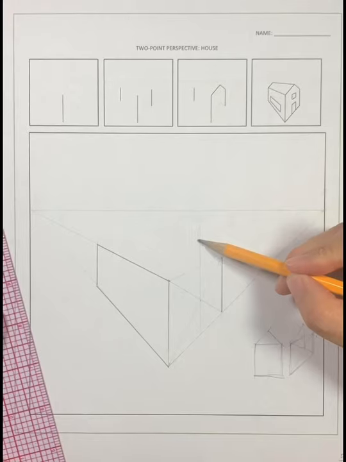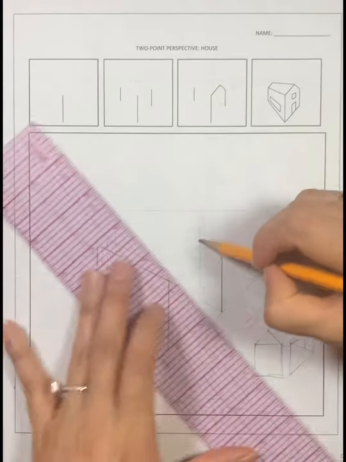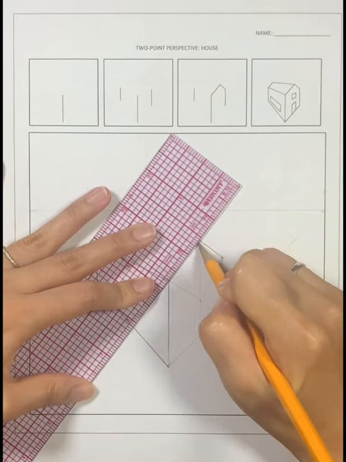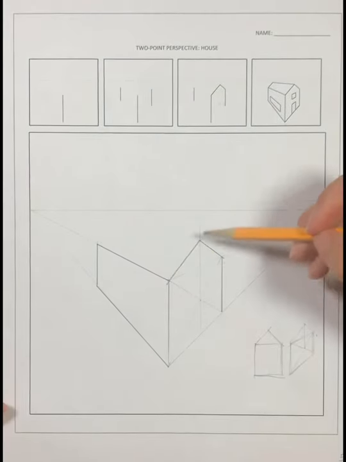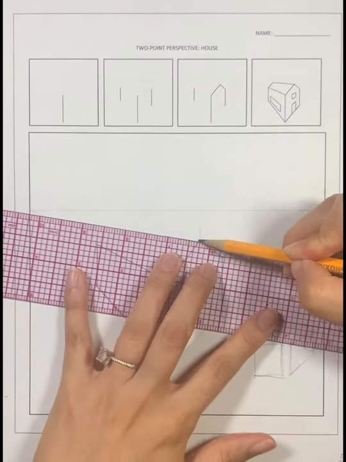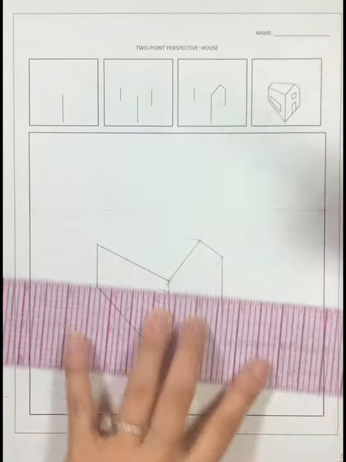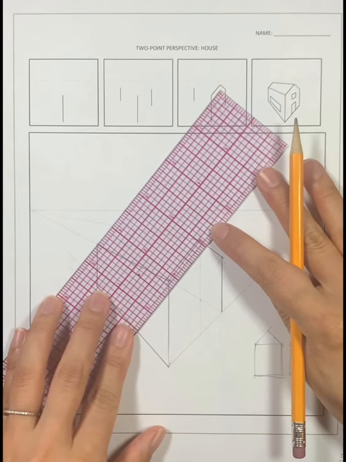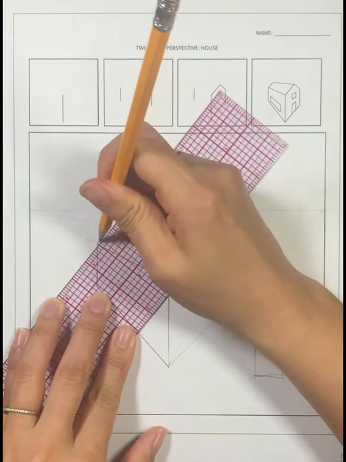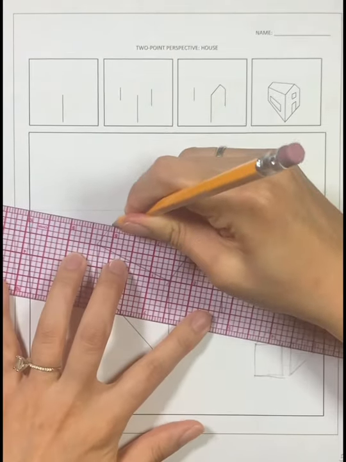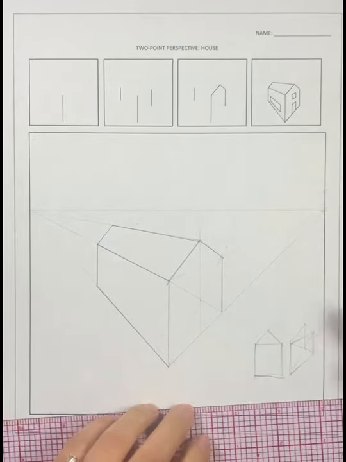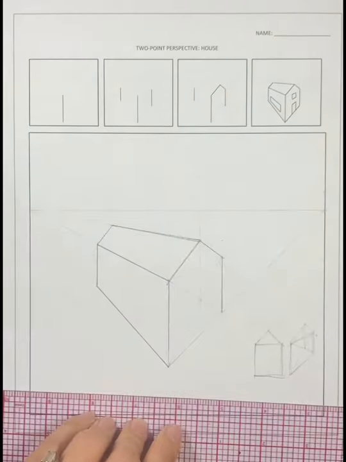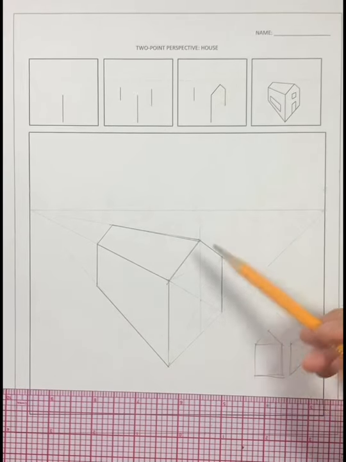Now I'm going to guesstimate how high this roof line should be, and with that I'm going to connect to each edge. So that's the roof line. I'm going to connect that point to the vanishing point and then create a parallel line to the edge. And that creates the roof line of your house or a barn, whatever you guys decide to call this. Well, now let's go ahead and draw the door.